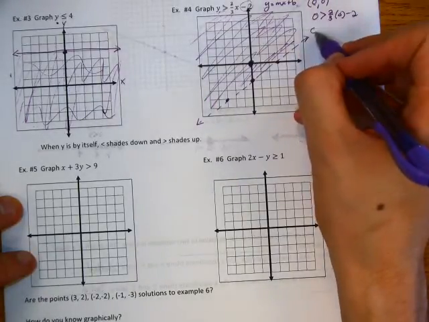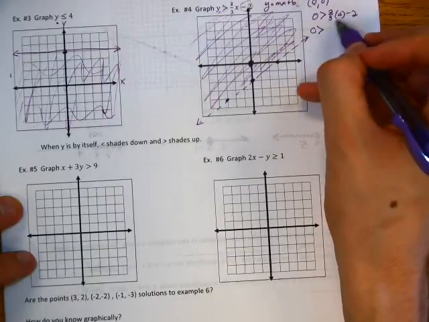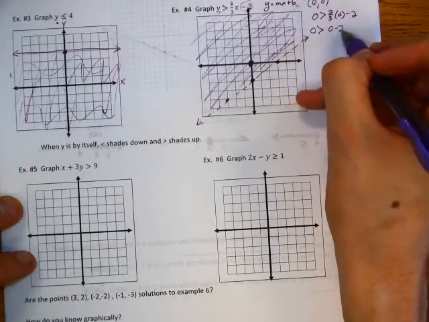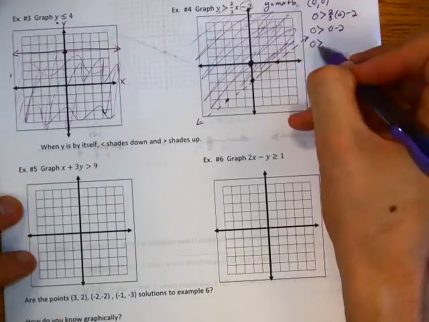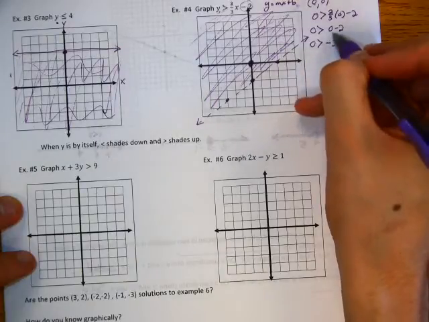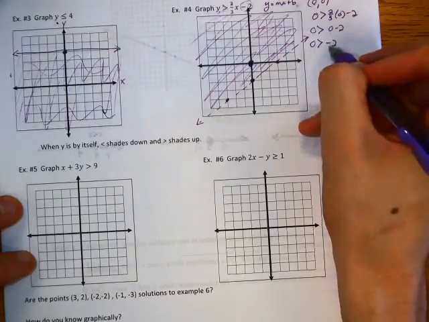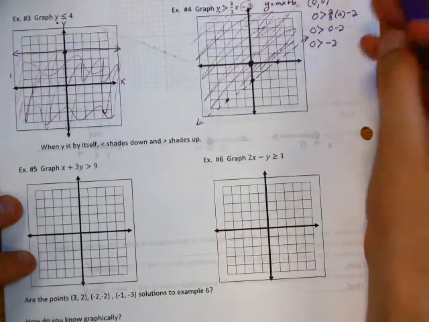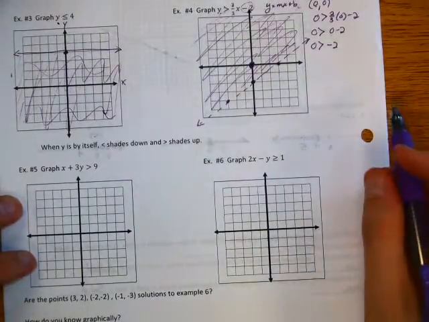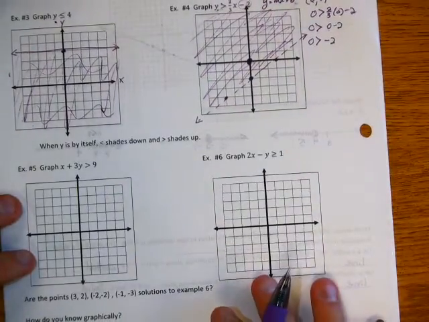And then I'd simplify. 0 is greater than 0 minus 2, which is negative 2. 0 is greater than negative 2. Is that a true statement? Yes, it is. So we shaded the right part. So there's a way for you to check, okay?